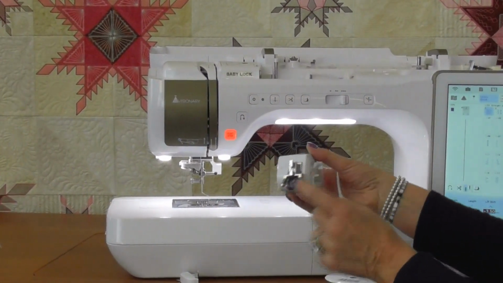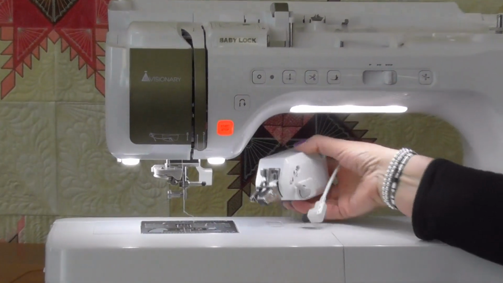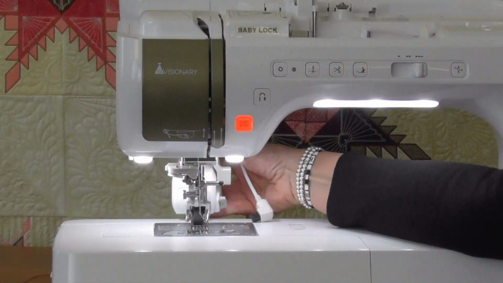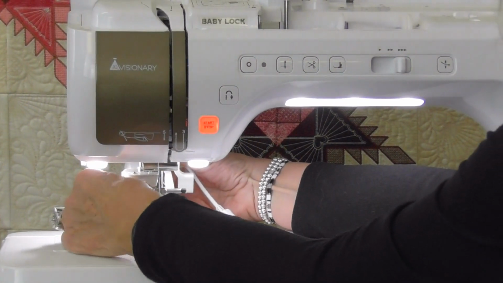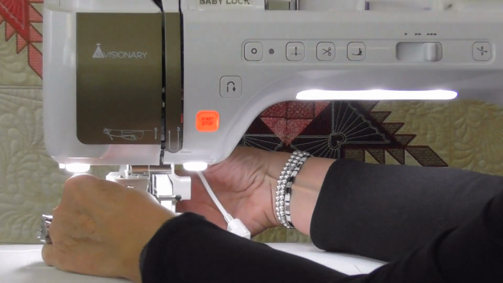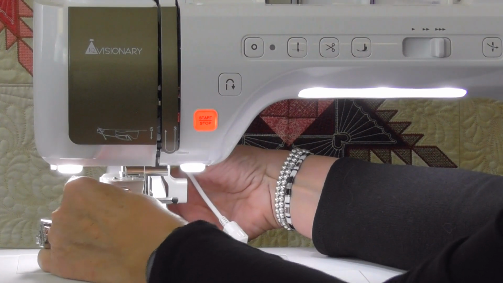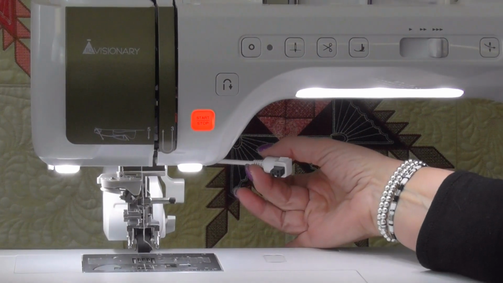The easiest way to do it, it's going to fit over the screw. So I've taken my ankle off. I'm going to approach it from the back of the machine. I'm going to put the screw, that one part's going to go over the screw, and I'm going to tighten my screw. After I tighten my screw, I'm going to take this part and plug it into the back of the machine.